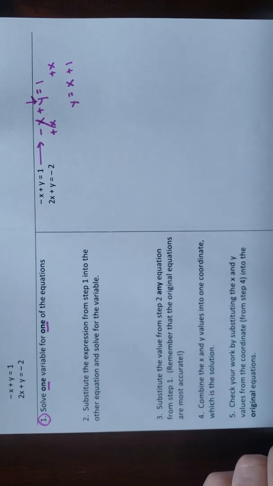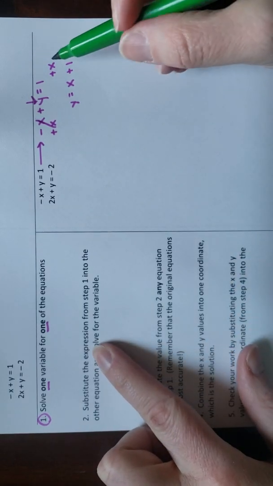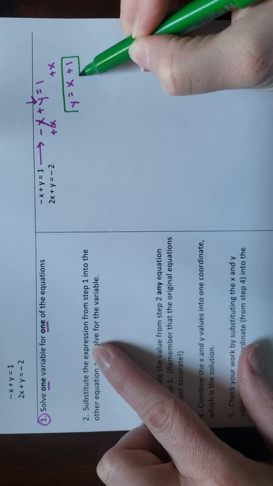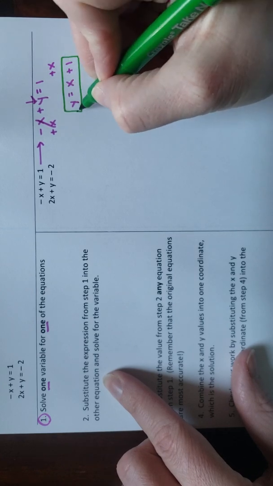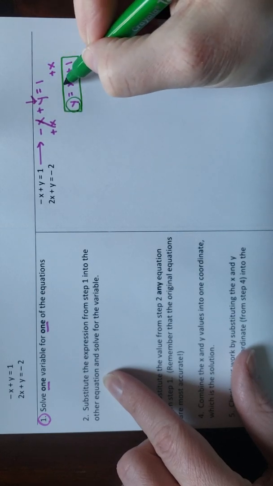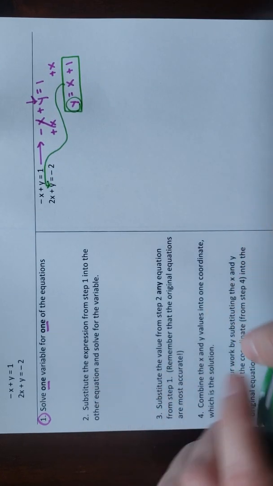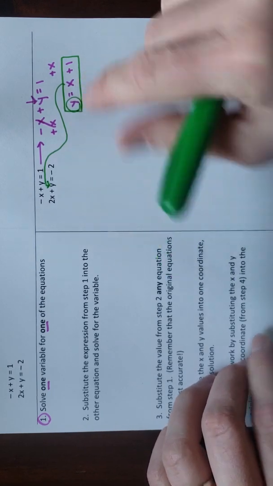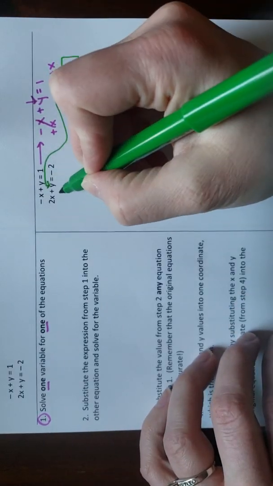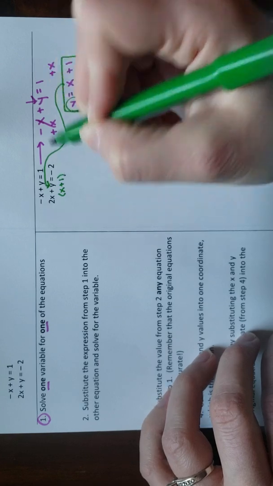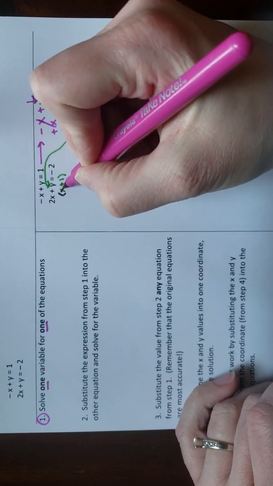Step two. We are going to substitute the expression from step one into the other equation to solve for that variable. So see how we solved for y? We are going to put this in for y. It's kind of like how 4/4 equals $1. So it'd be like working with $1 and the 4/4 here. I don't know if that made any sense at all. So instead of y, we're going to say x plus 1. And I'm just going to do that in pink so you can see that came from step one.